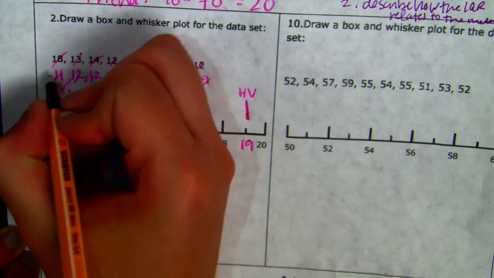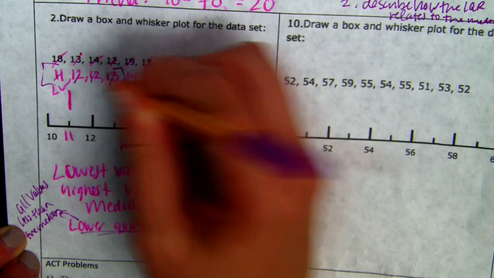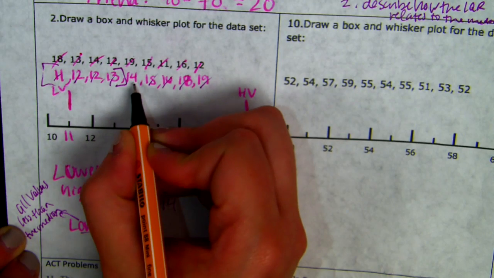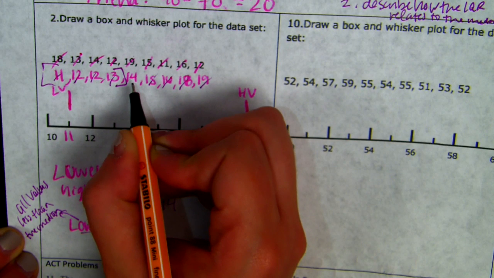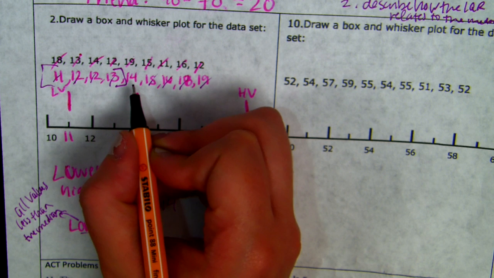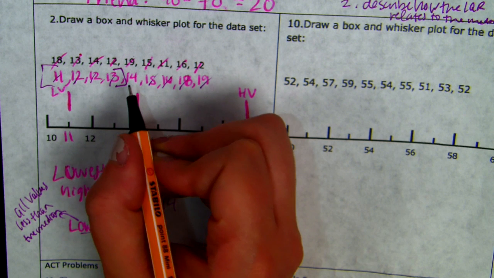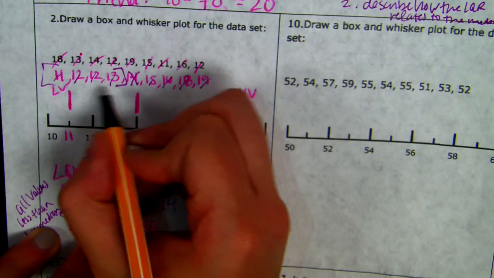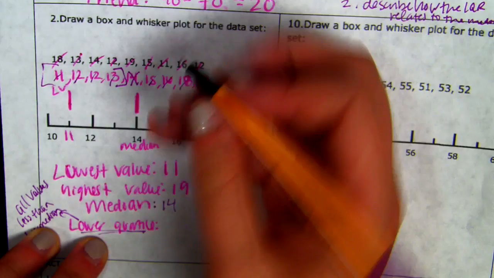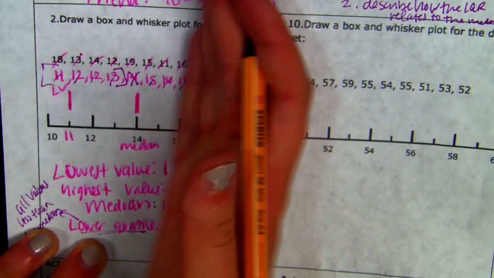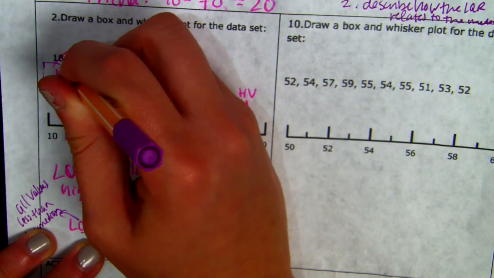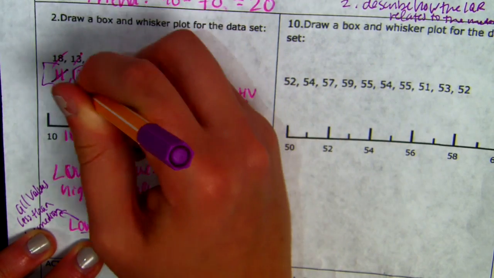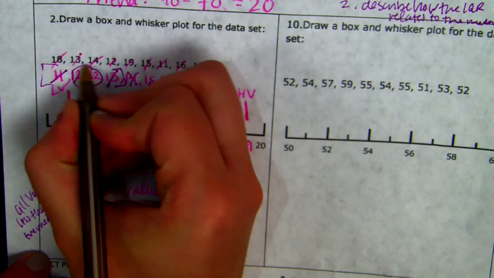So that means I'm looking at these numbers right here, because my median is 14, so I'm not going to include 14 in what I consider for my lower quartile. Once again, I'm not going to include 14 because it is the median. So now I'm looking here at my lower values that are less than my median. So I can cross out the 11 and the 13, and I'm left with a 12 and a 12.